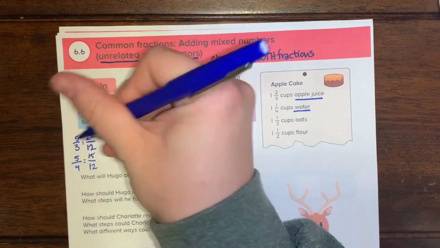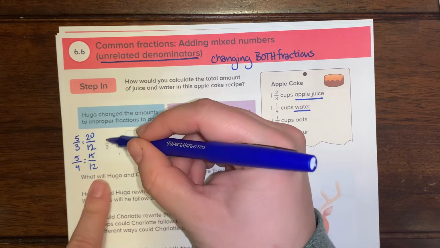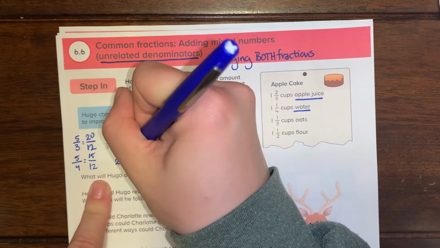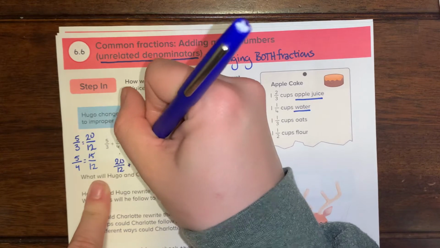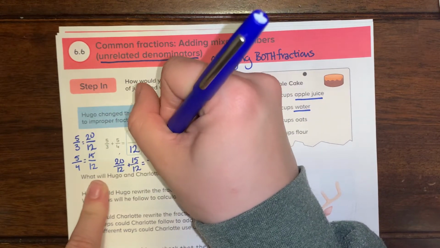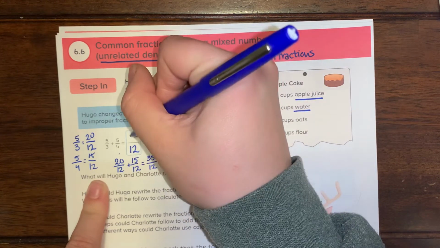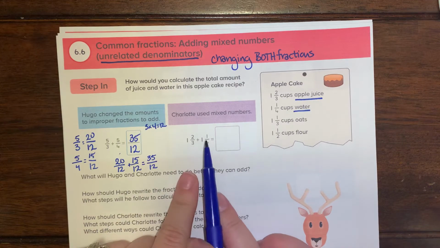So the new improper fractions we're going to be adding are 5/3 or 20/12 plus 5/4, which is 15/12, which equals 35/12. Okay, so 35/12. Now with Charlotte, she just broke these down.